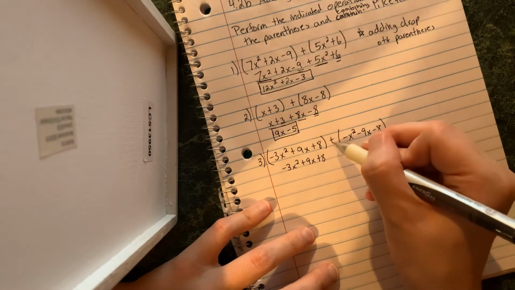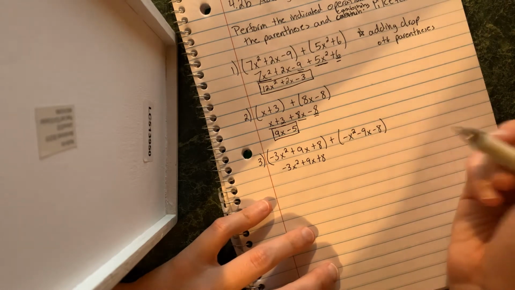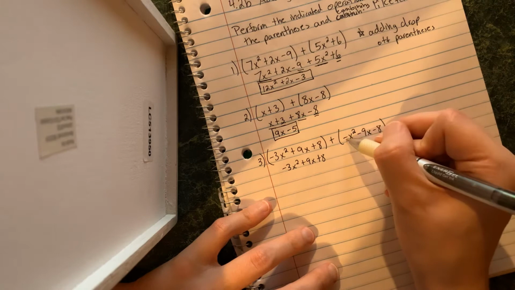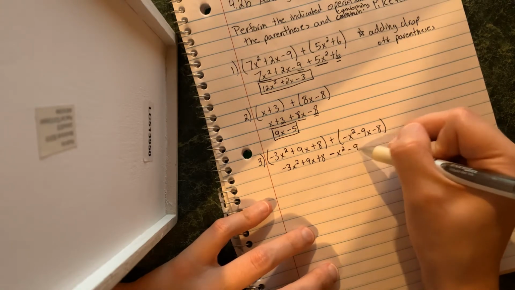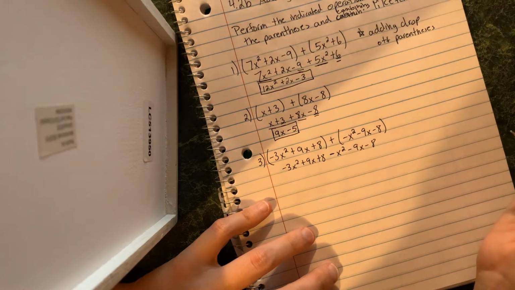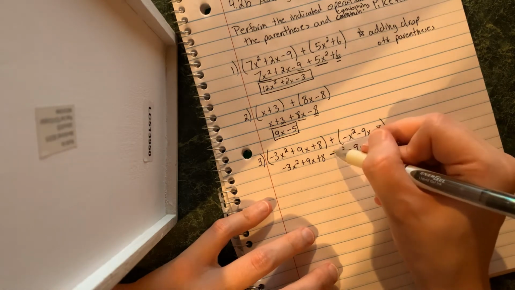Also right here, the plus and the minus sign. So remember, you're just keeping the signs of what's in here. So this negative sign is going to take over. So that's going to end up being negative x squared minus 9x minus 8. Okay, so we're just getting rid of that plus because the minus is what's taking over.